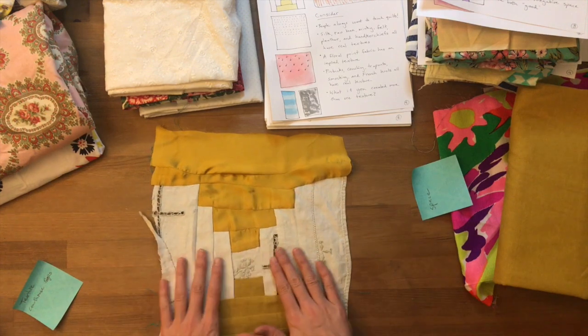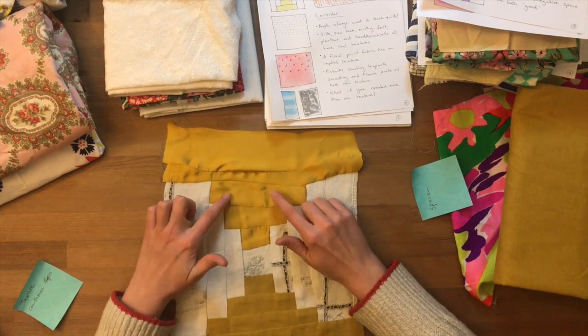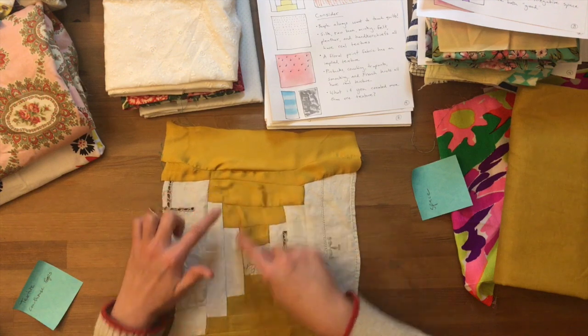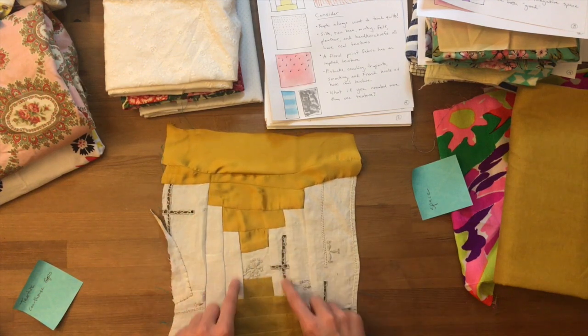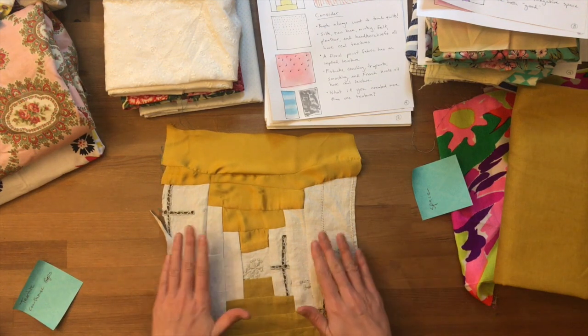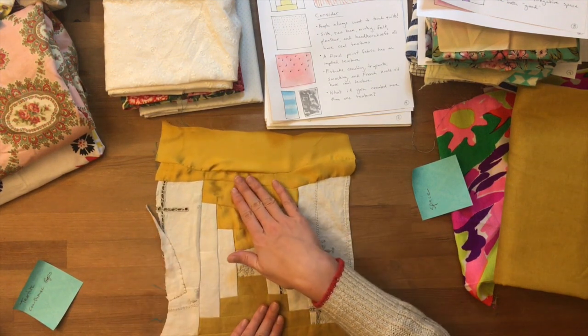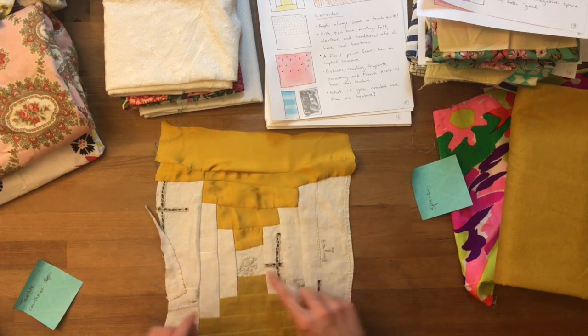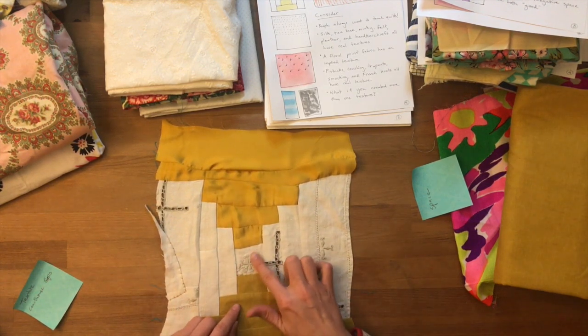I also have used yardage, fabric from a store, contrasted with this table linen that is a found object. So that's another nice type of contrast that's showing up here. I liked the tablecloth because it also has texture.